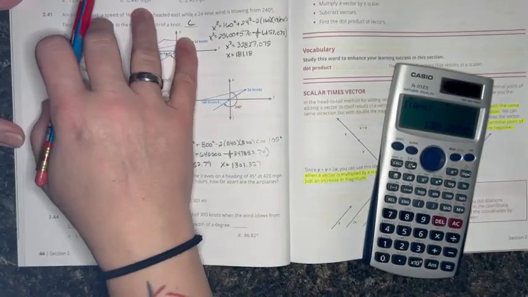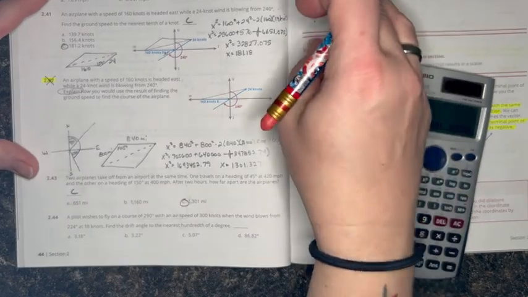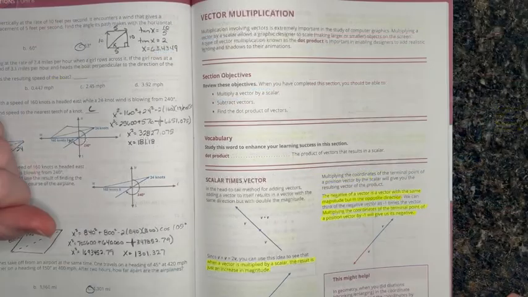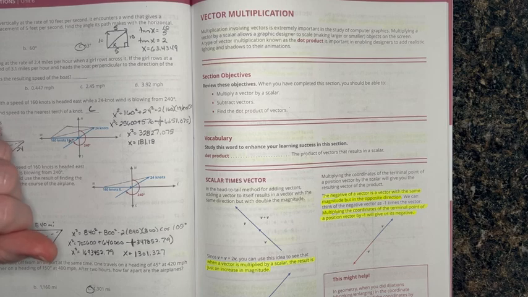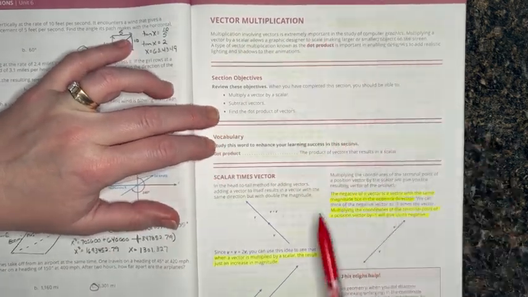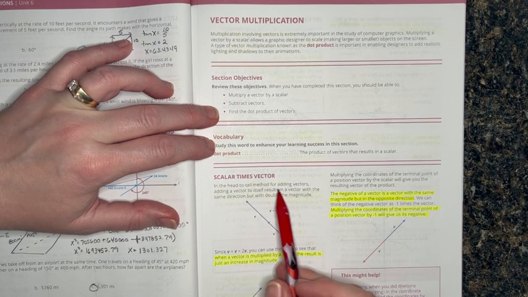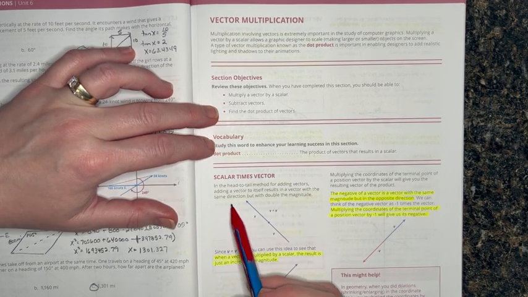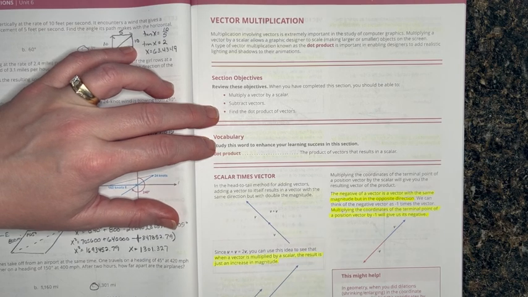All right, go ahead and finish the rest of the problems we didn't do together, and join me back here for this last part of section 2. The final part of section 3 begins on page 45, and it's titled Vector Multiplication. It says, in the head-to-tail method for adding vectors, adding a vector to itself results in a vector with the same direction, but with double the magnitude.